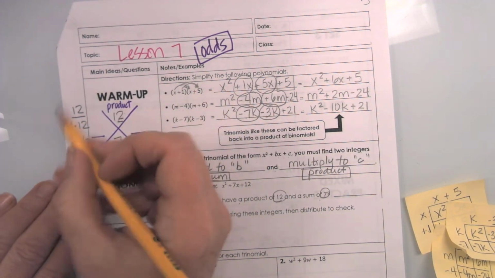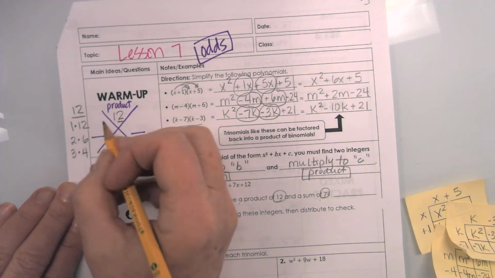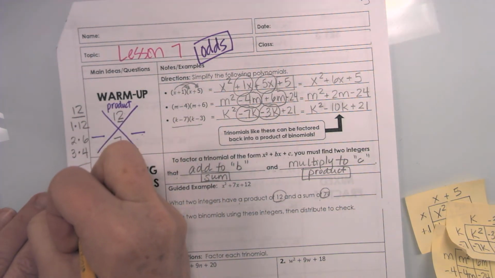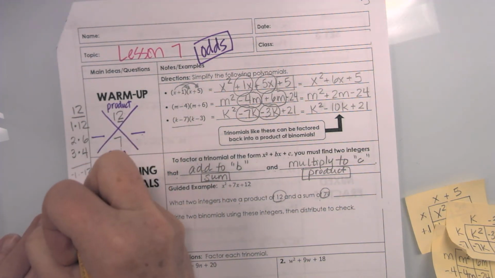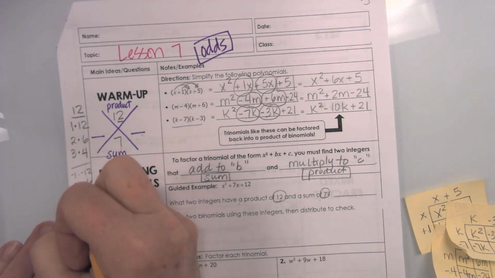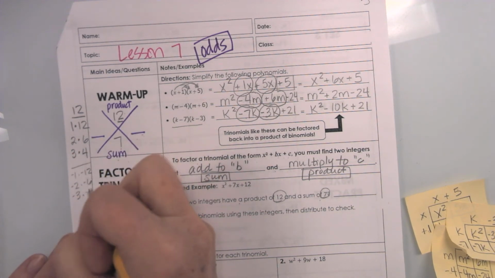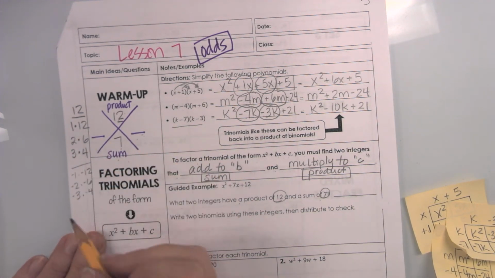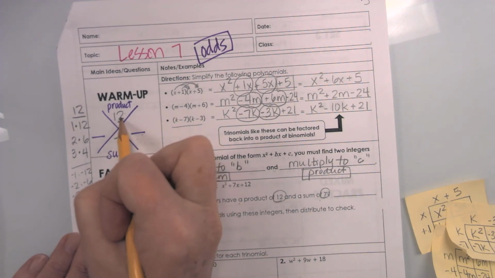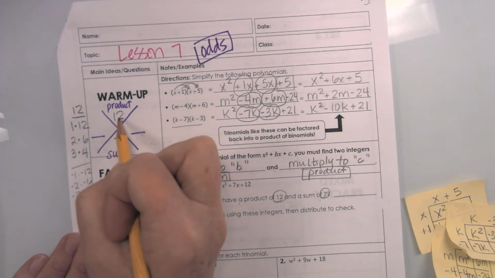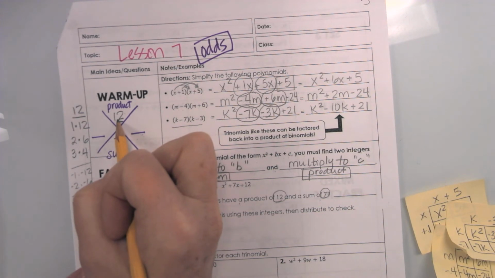Now, remember, if we're working with negatives, we technically could do negative 1 times negative 12, and I could do negative 2 times negative 6, and I could technically do negative 3 times negative 4. So just keep that in the back of your mind that we could have negatives, because this is a positive answer, and a negative times a negative is a positive product.